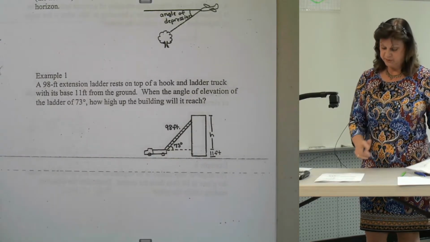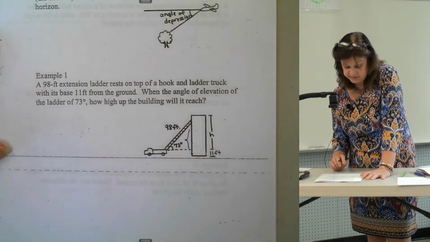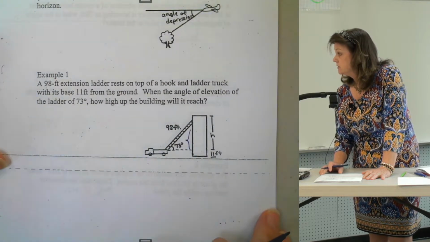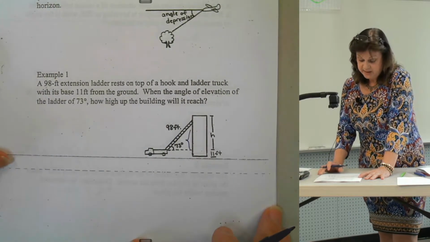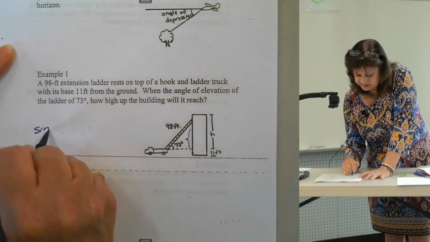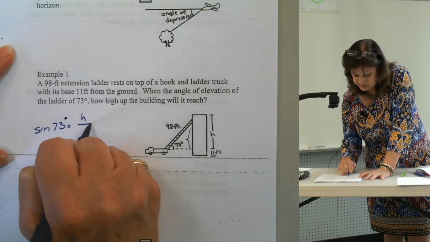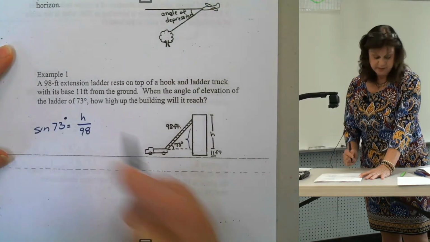So what we're going to do, we're looking for this. This is our problem right here. So I've got opposite and I've got a hypotenuse. Sine of 73 is opposite over hypotenuse.